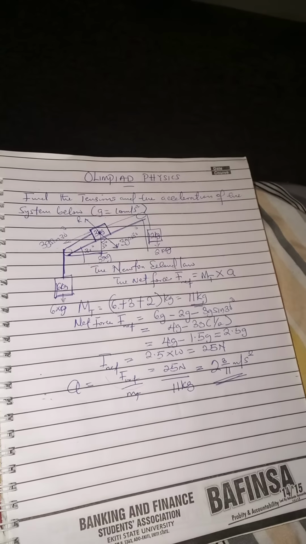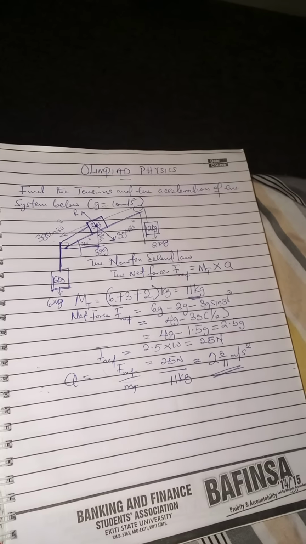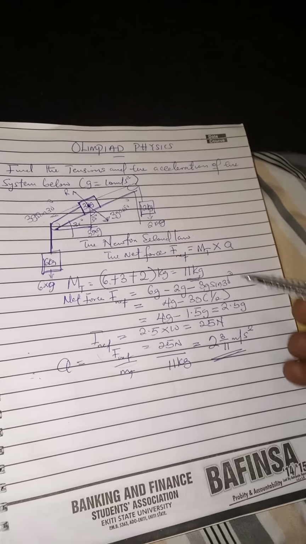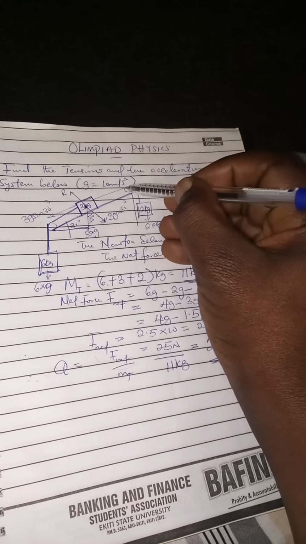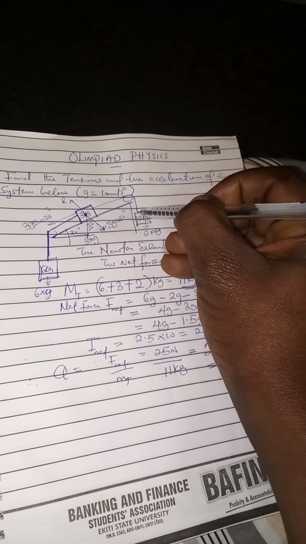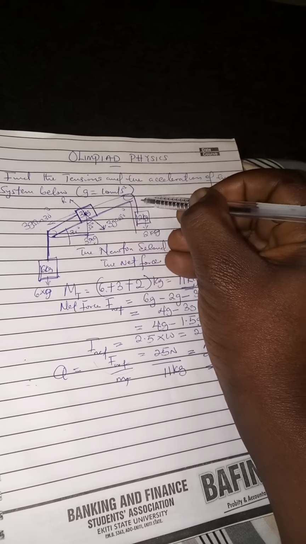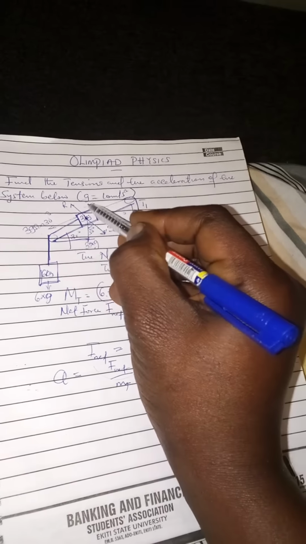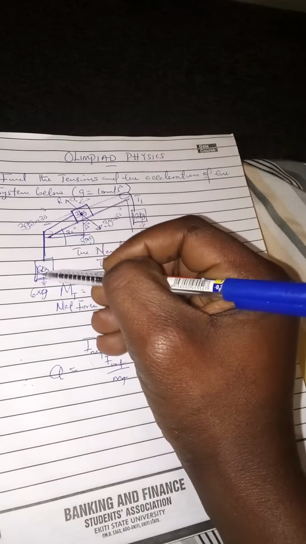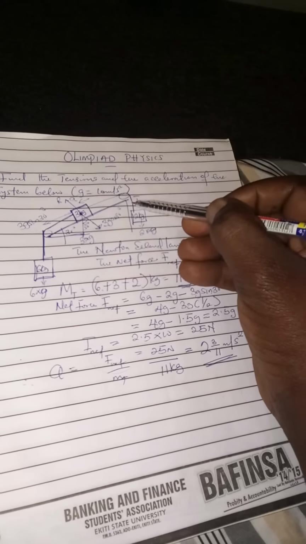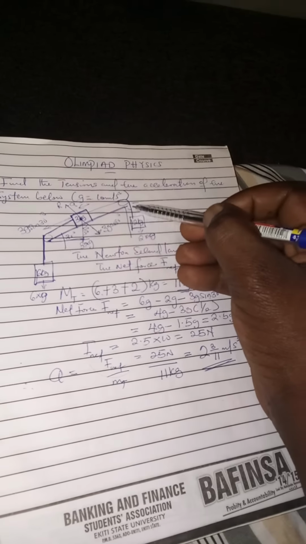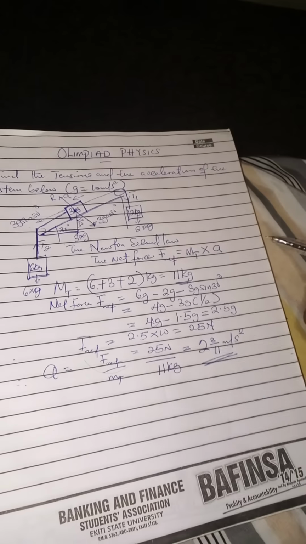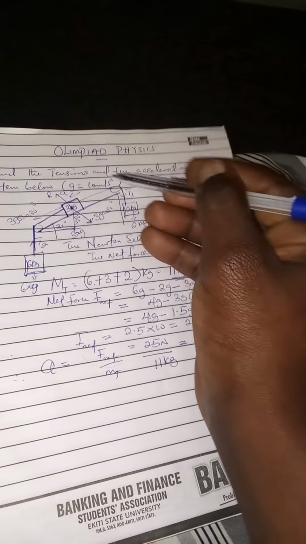And before we go on to find the tension, first of all, you have to know that this tension here, let's call it T1. Of course, the object is going to move in this direction. Acceleration. So the object here is T1. This is T2. So there are two tensions because we are having two pulleys.